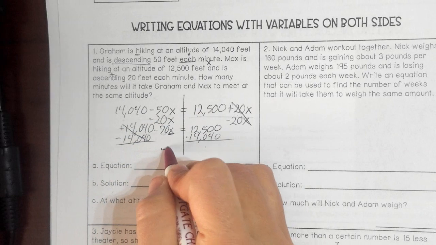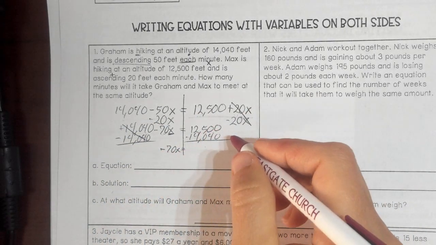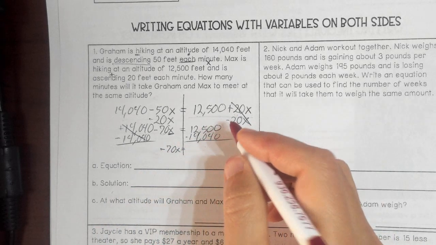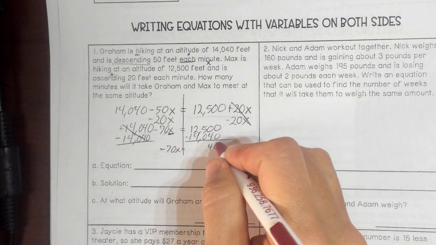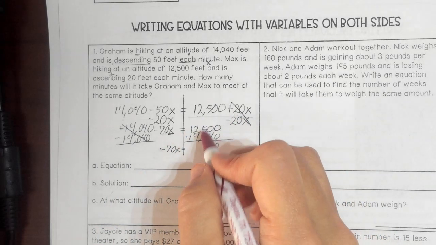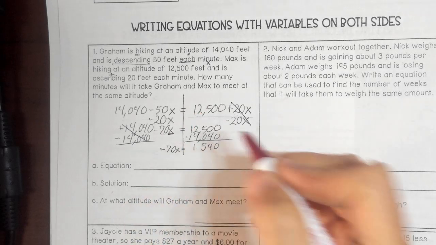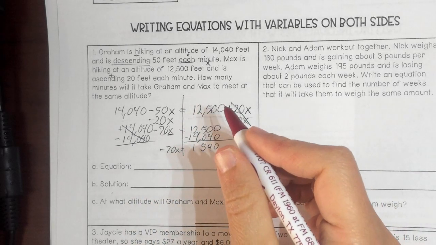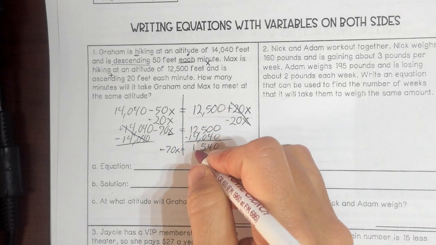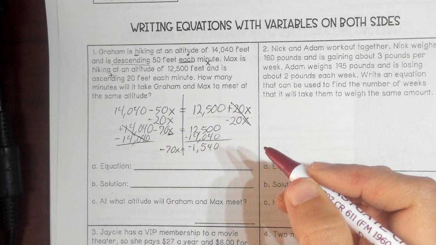You get negative 70x equal to negative 1,540.